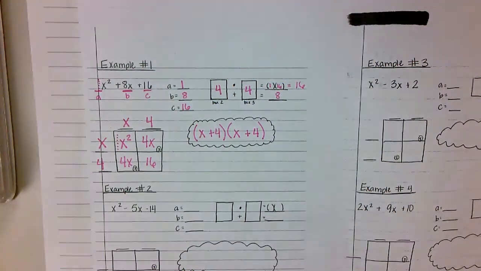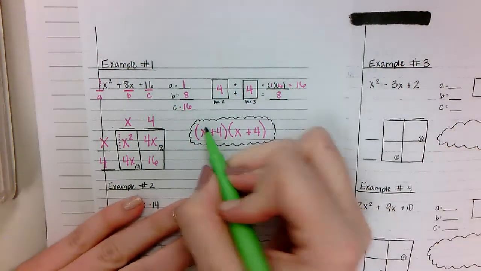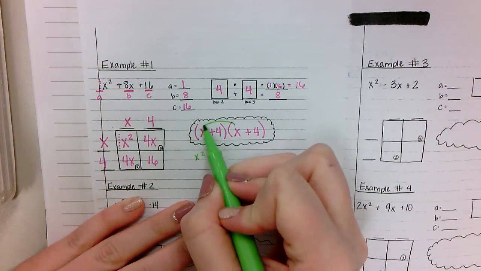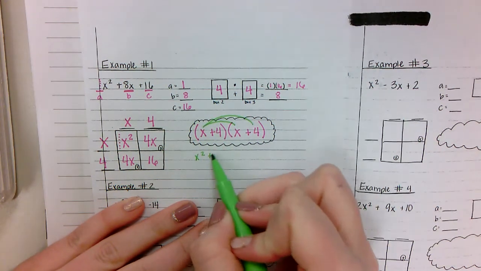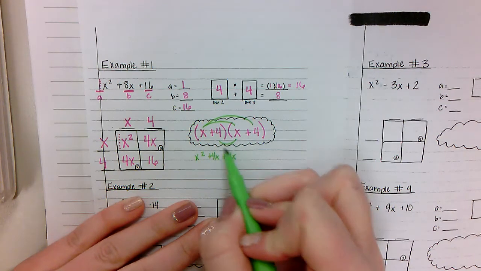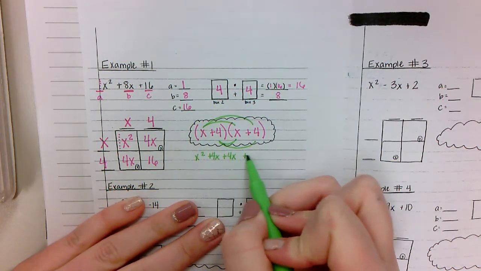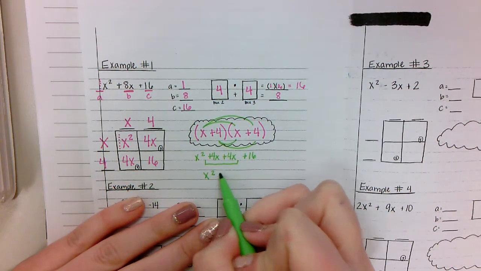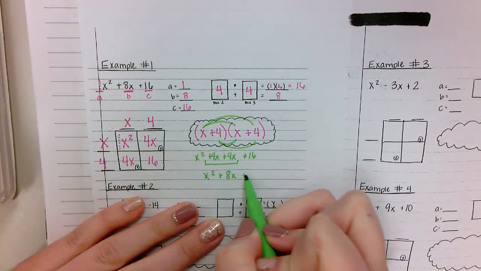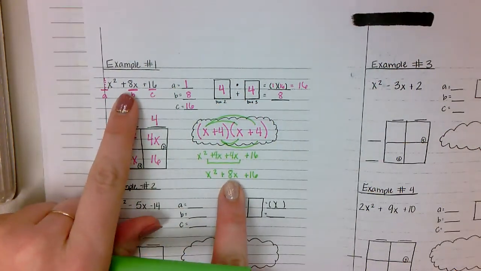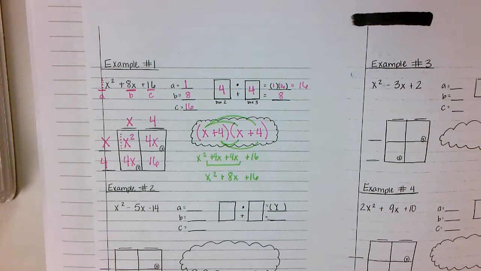Standard, factored. And if you want, you can always check your work. So if I were to go back and factor this out, this times this is x squared. This times this is positive 4x. This times this is positive 4x. And this times this is positive 16. These are like terms, so they combine to give me x squared plus 8x plus 16. And what do you know? This is exactly what we started with. So it's right. The math makes sense and it works.